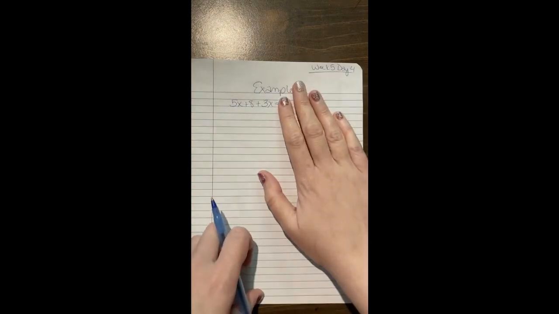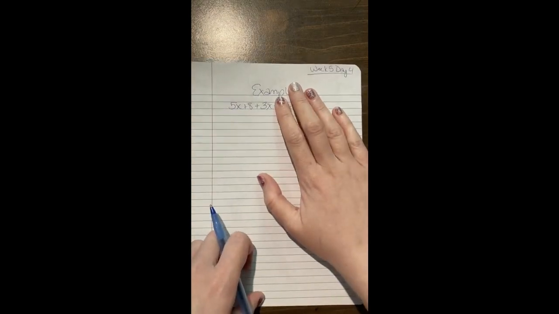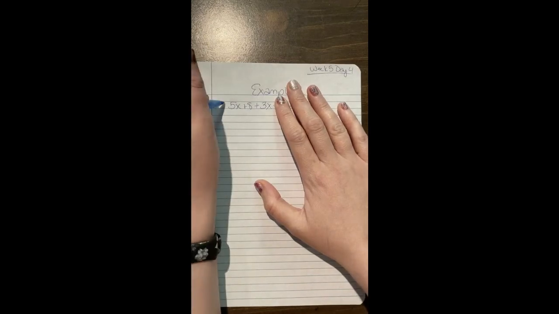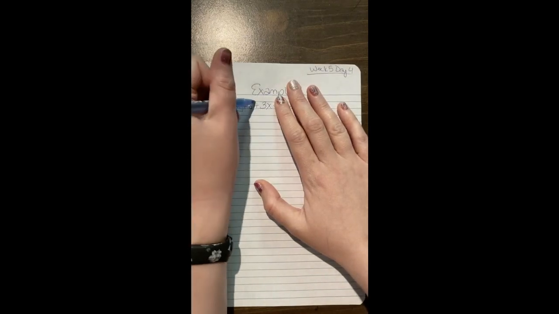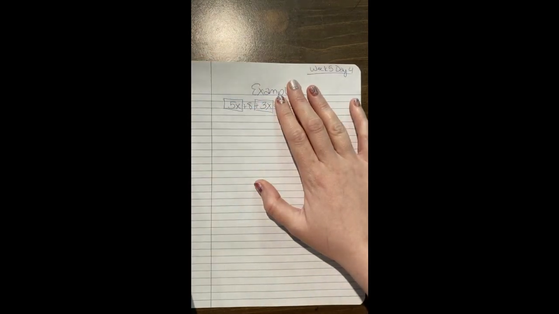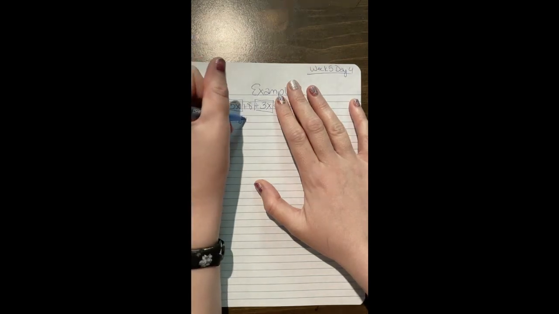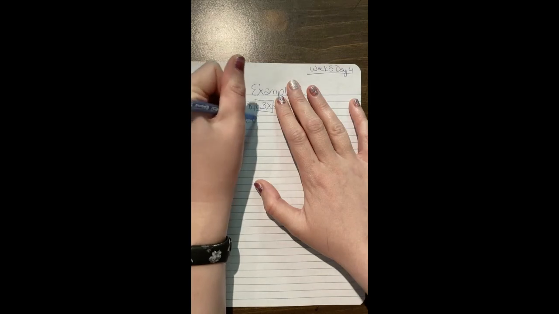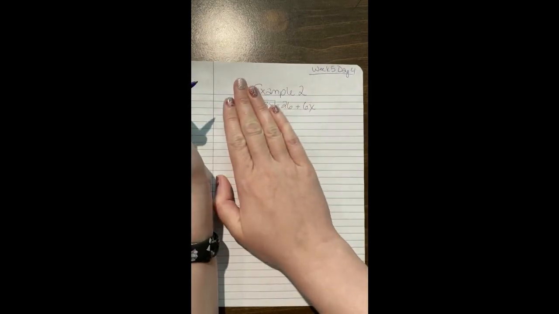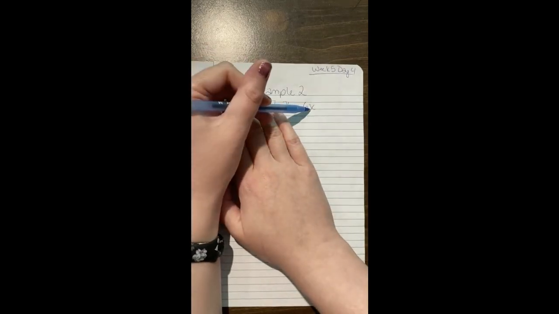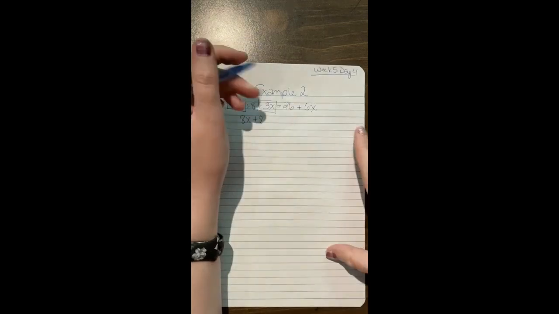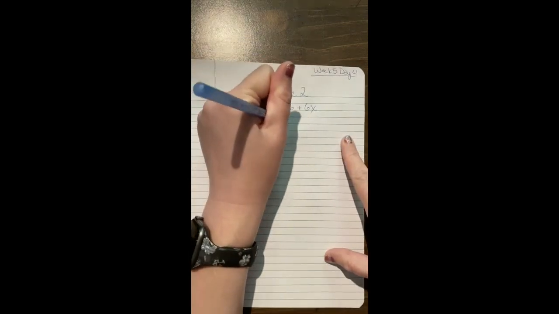So if we look on the left side, we do have terms that we can combine. We have a positive 5x that can be combined with a positive 3x. So 5x's plus 3x's make 8x's. What's left is the plus 8. On the right-hand side, we have a 26 and a plus 6x. Those are not like terms, so we just need to bring them down.